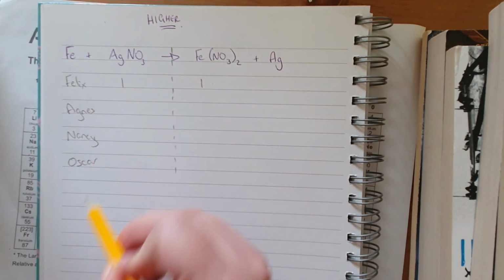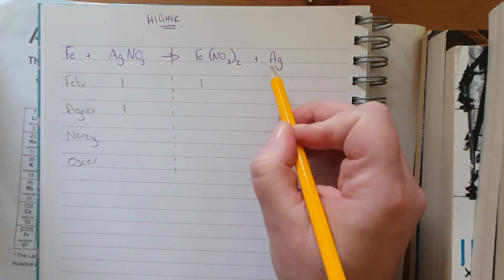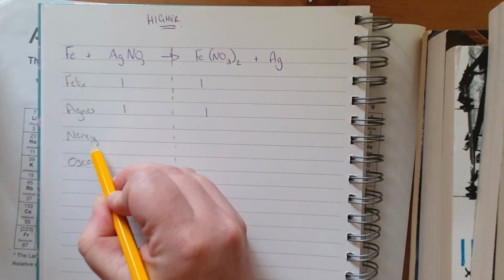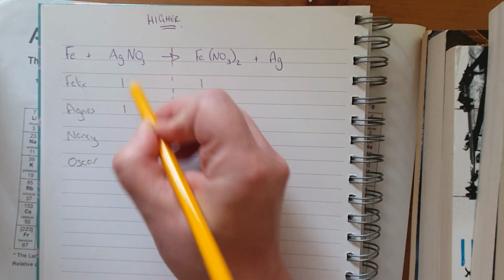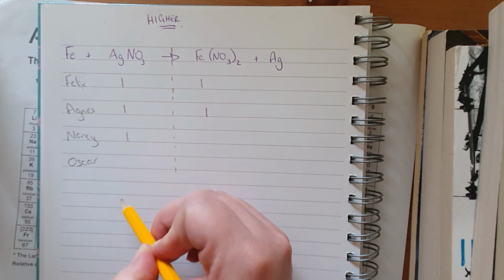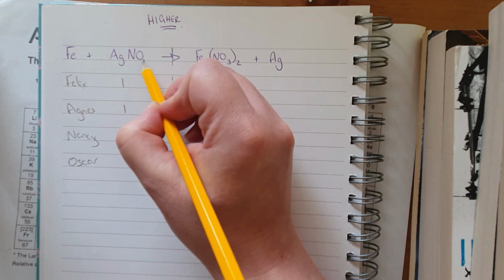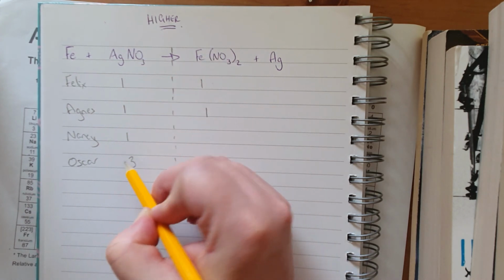Agnes. Again, there's no number, so it must be a 1. And the Agnes over here, there's no number, so it's a 1. Nancy's getting on, there's no number, it's a 1. I'm going to do the Oscar here for a second. So Oscar's getting off is 3.